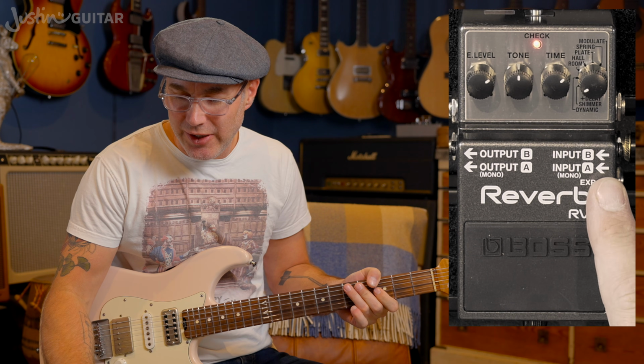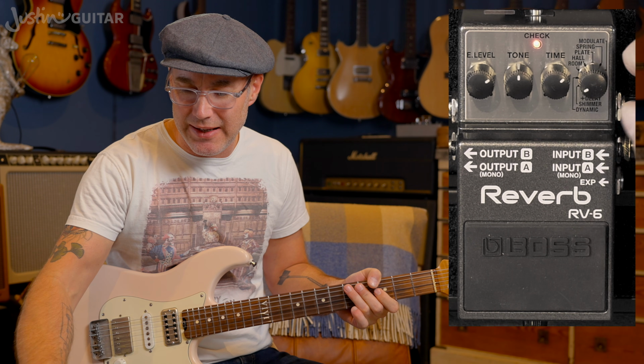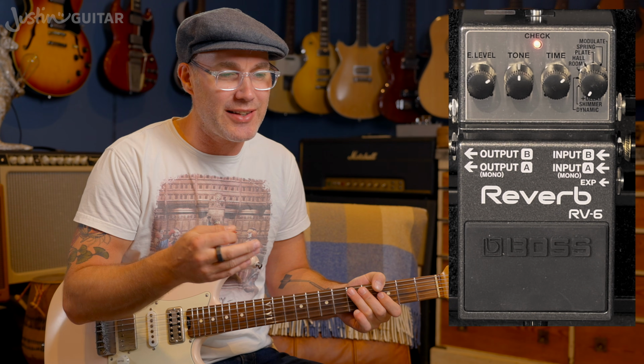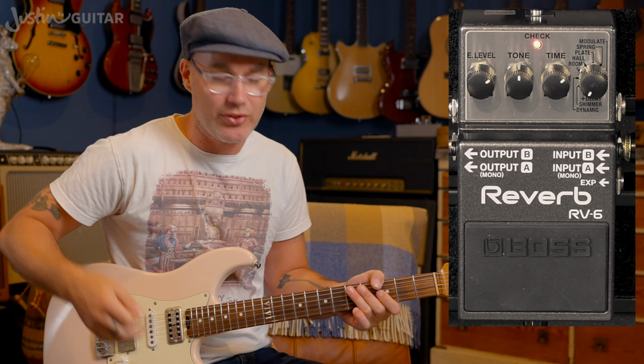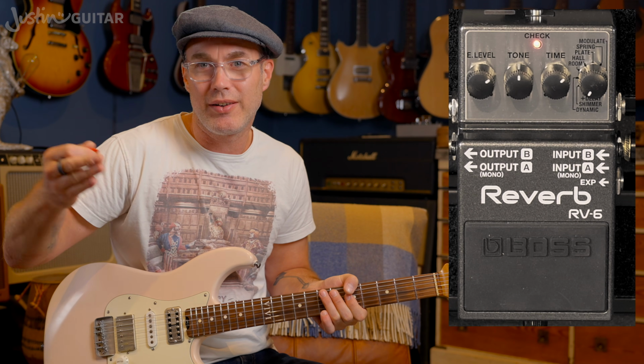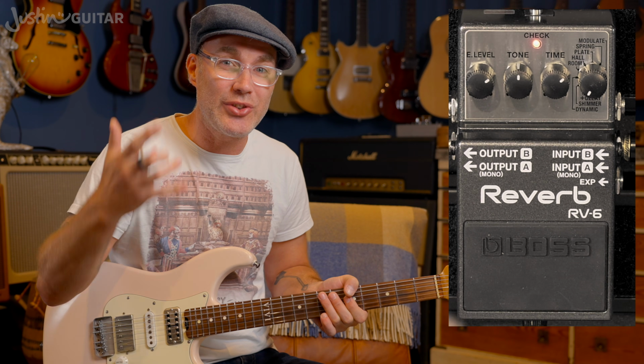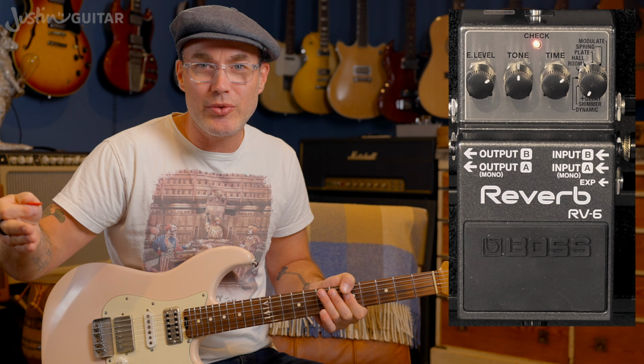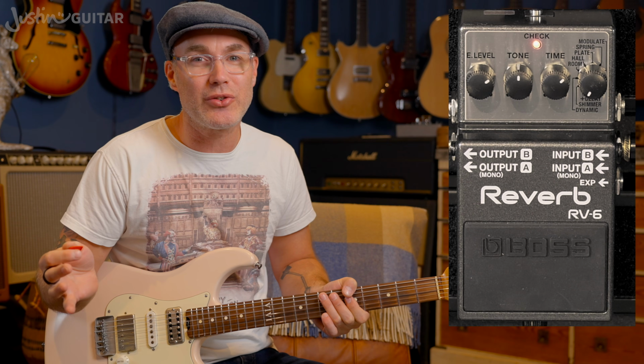Now, the last effect on this Boss one isn't really strictly a reverb. It's a delay plus reverb. Delay is like an echo. So dong, dong, dong, dong. So if I play, okay, that's adding a digital delay. That is not a reverb. Those pulses, that's digital delay. That's something we're going to talk about another time.